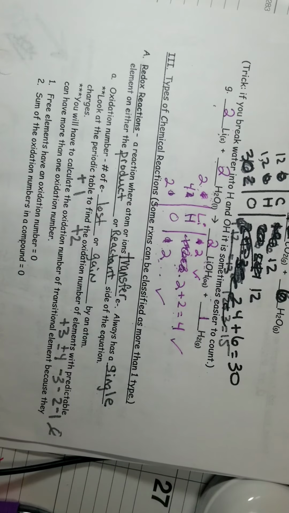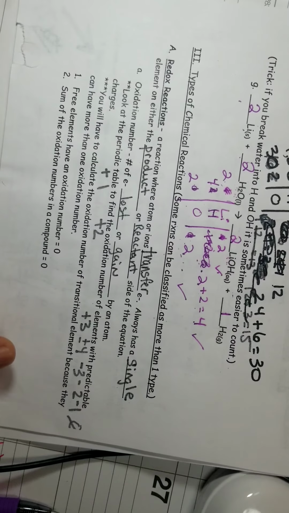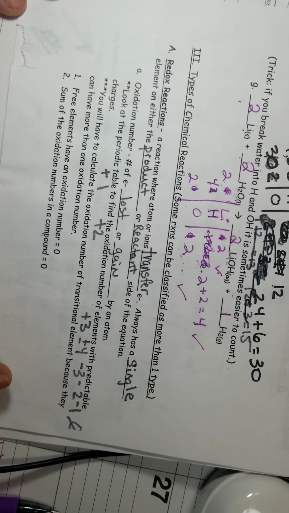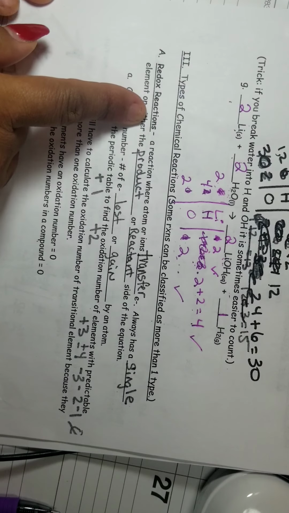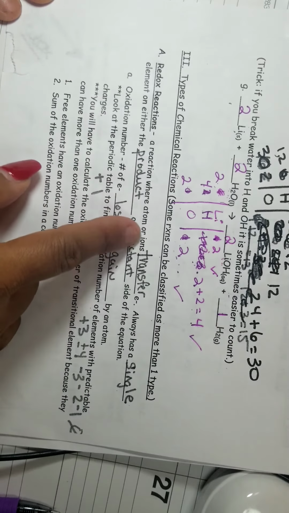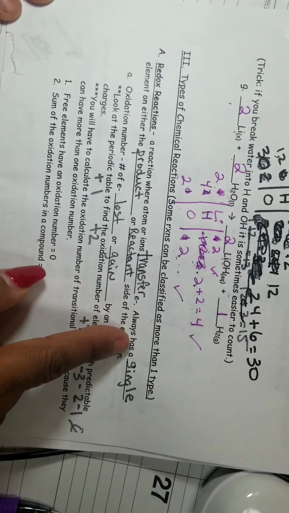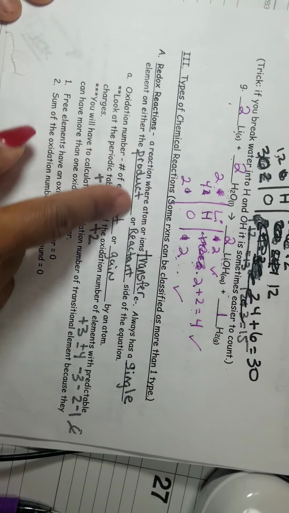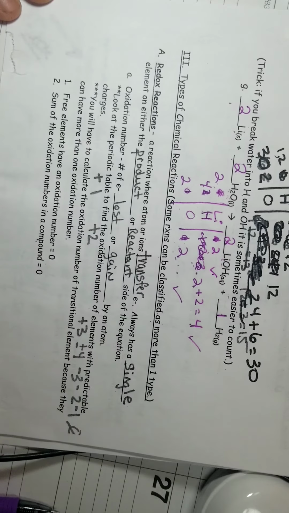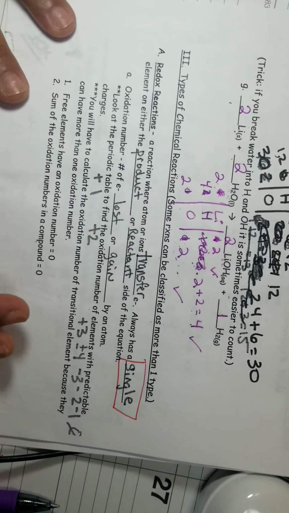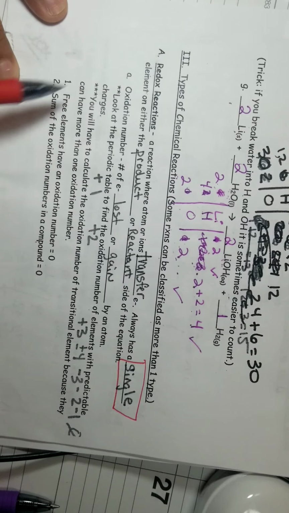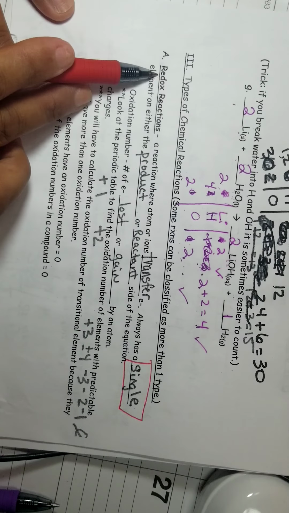It says, now let's get to what we call types of reactions. You already wrote it down, but let's look at this part here. We've got a couple of different types of reactions, and one of the important ones that we start off with is what we call a redox reaction. So a reaction where atoms or ions transfer electrons always has a single element on either the product or reactant side of the equation. That's a key word right here. There's going to be a single element involved. I'll break this down to simplify it a little bit easier in just a moment. That's the definition of what a redox reaction is.